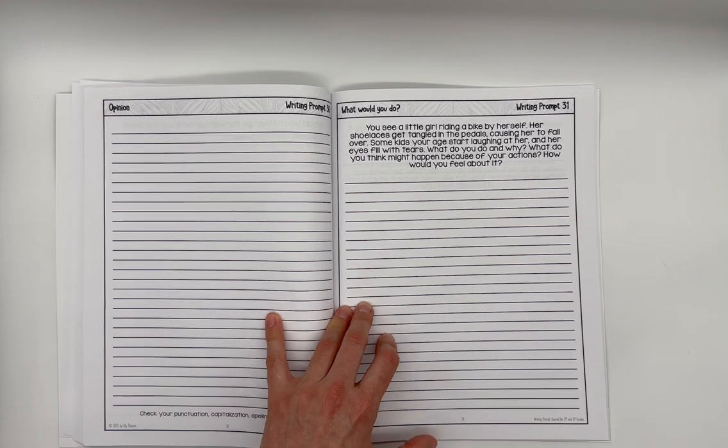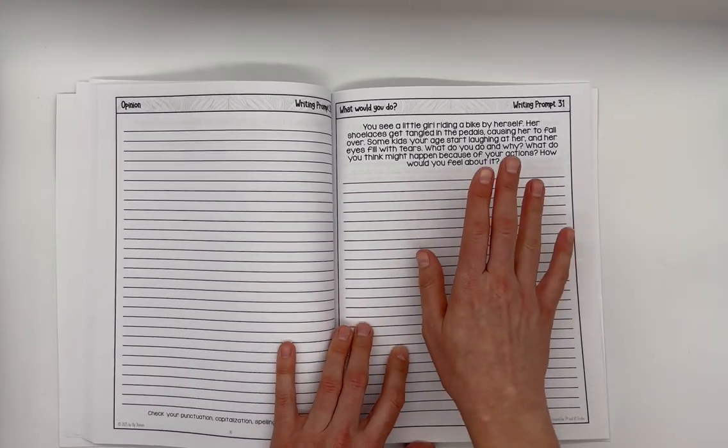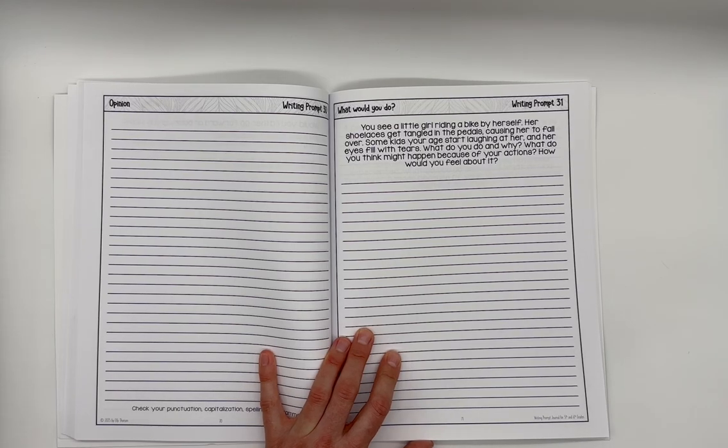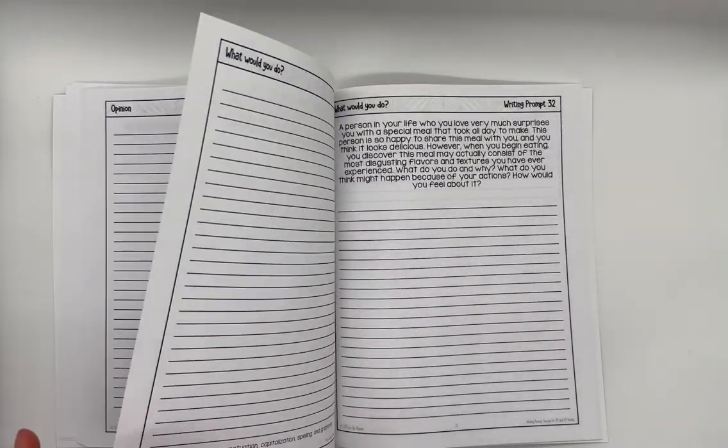And after the opinion section, it's the what would you do? So students are given a scenario, and they're instructed to write about how they would respond. What would happen next if they were involved?